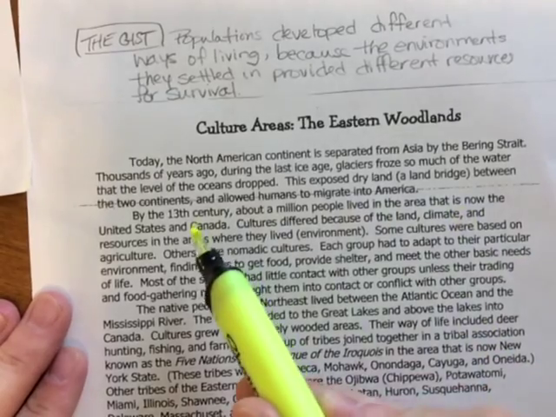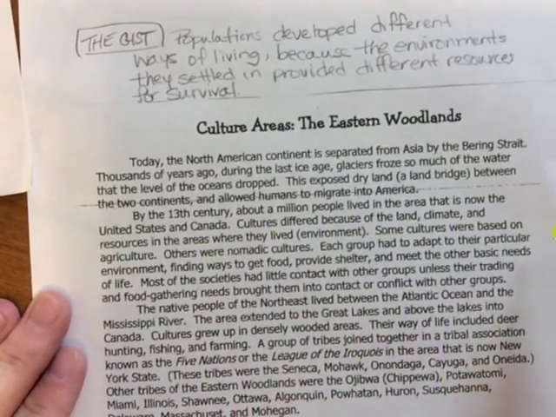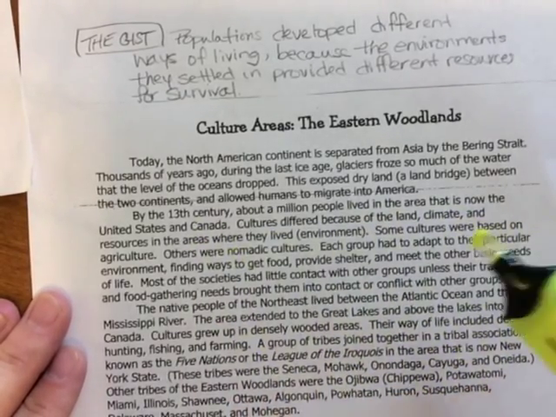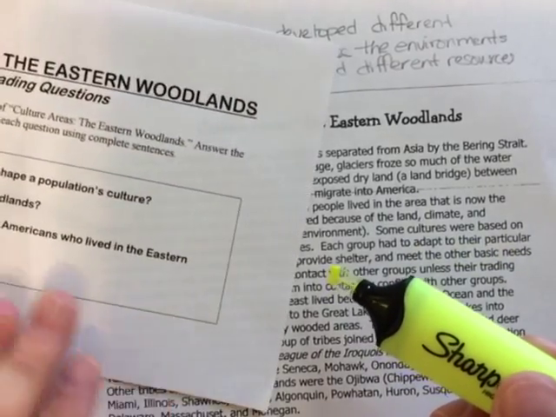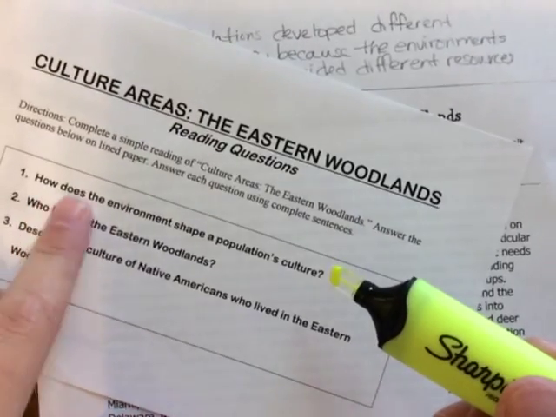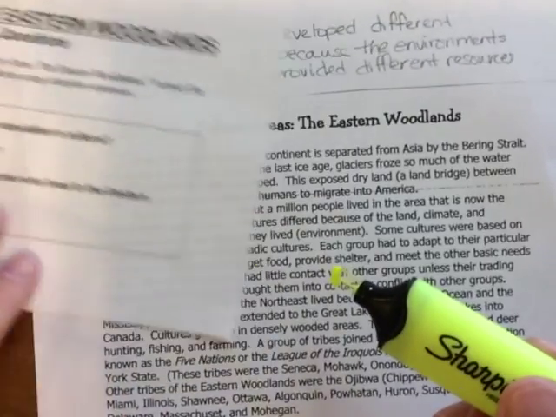By the 13th century, 1 million people lived in the area of the United States and Canada. Cultures differed because of the land, climate, and resources. Now, here, question number 1 asks, how does the environment shape a population's culture?